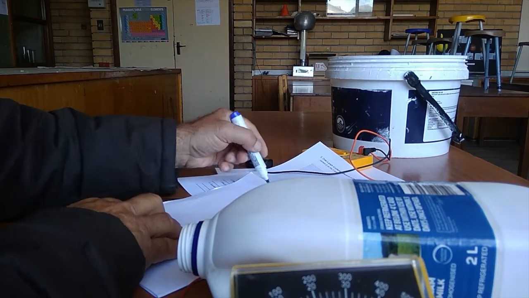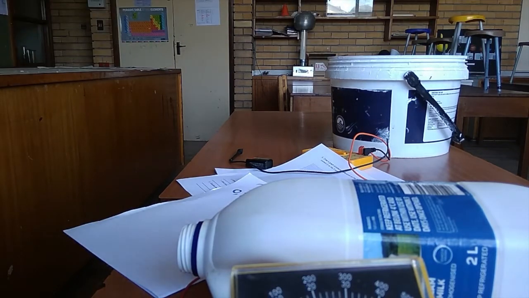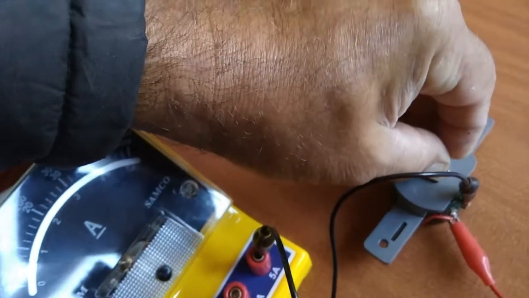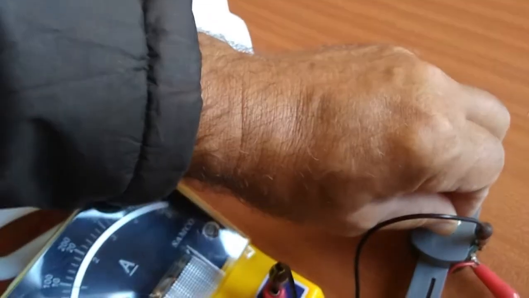So amps, 0.7, and let's go and have a look what our voltage says at the same time. Our voltage says 6.5 volts. Okay, so we make a note of the voltage: 6.5 volts when the current is 0.7. Now let's change the reading by changing our variable resistor.